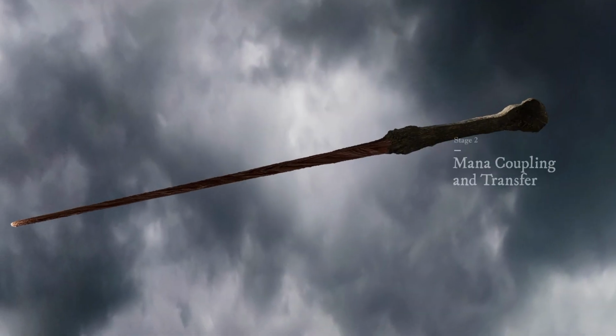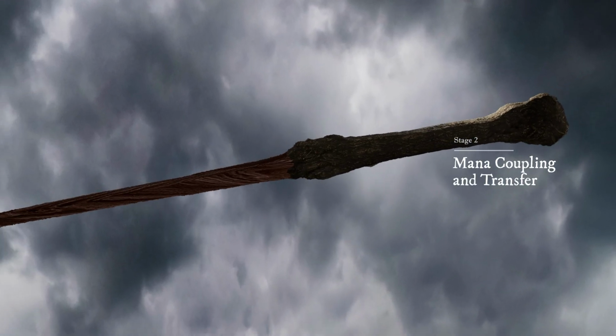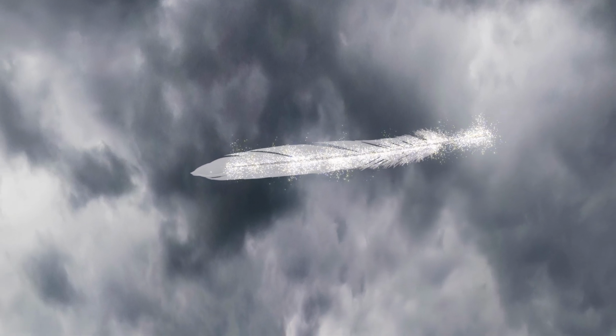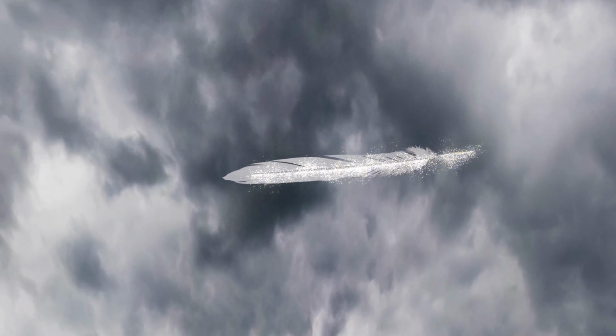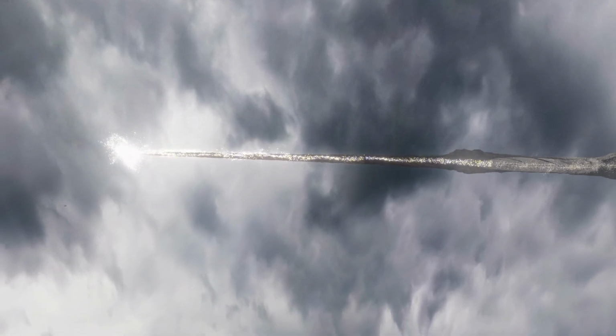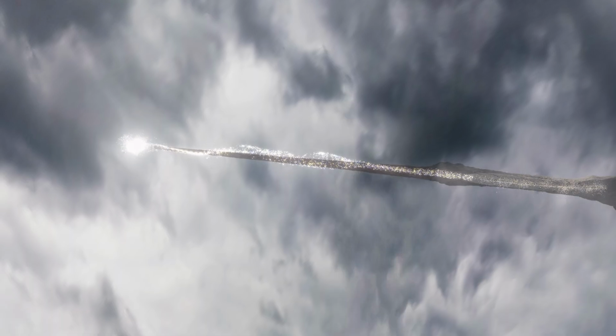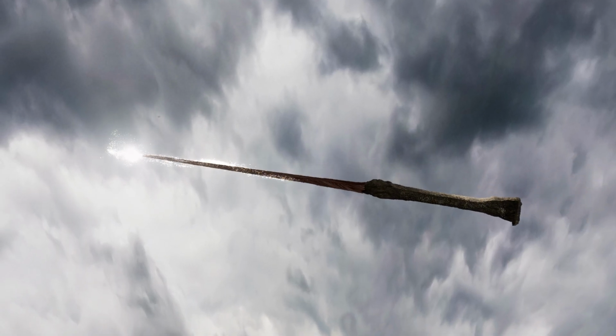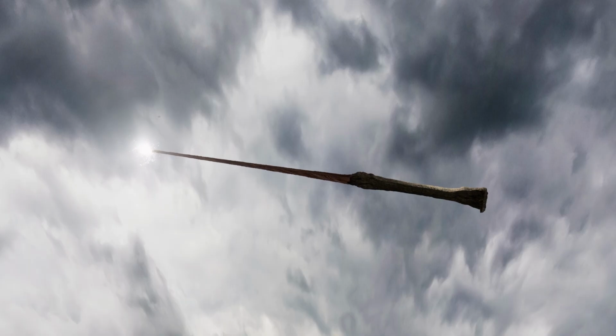Second, mana coupling and transfer. The wand's focus crystal or core is attuned to a resonant mana frequency band. A conductive medium of the wand transmits mana plasmons, quasi-particles representing bound quantum entangled information, from the source to the focused tip. This process is governed by arcane admittance, analogous to electrical impedance matching. Higher eta means less energy lost as backflow mana radiation.